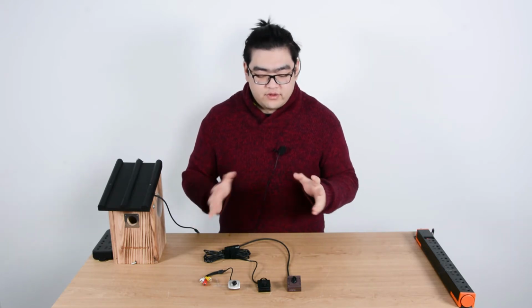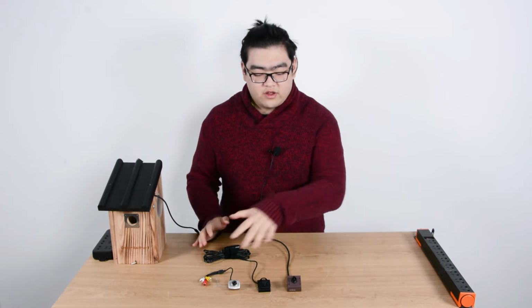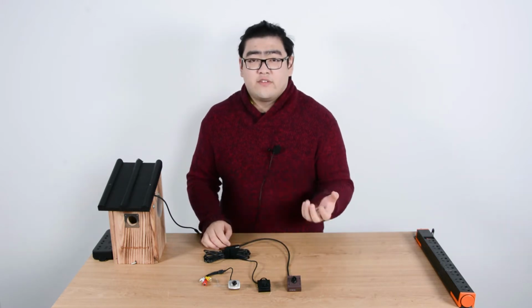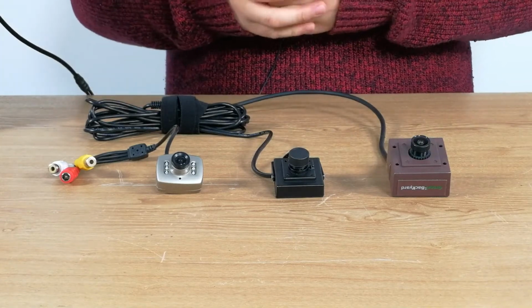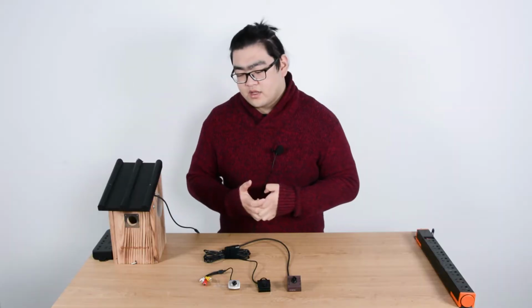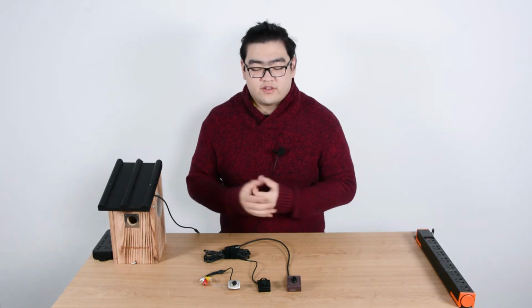So what is different between these generations of bird box cameras, like all three in front of me? It's what kind of lenses they use. The first and the third use CMOS lenses, and the second uses CCD lenses. Now let's talk about these lenses.